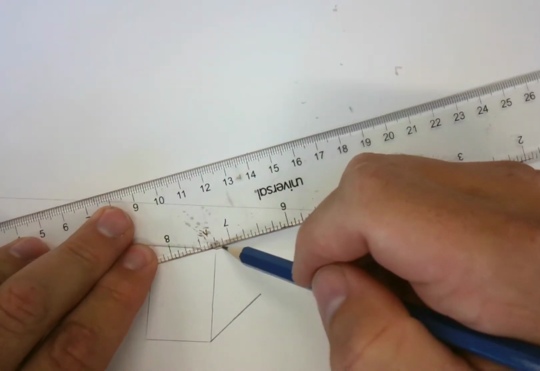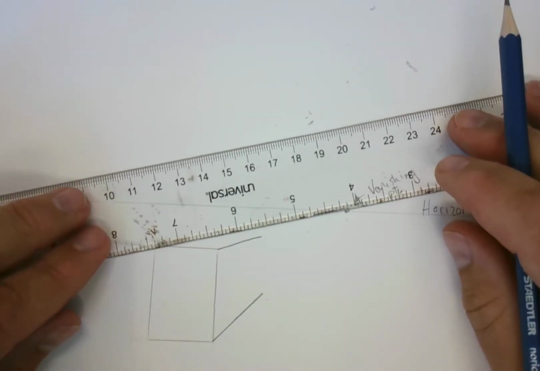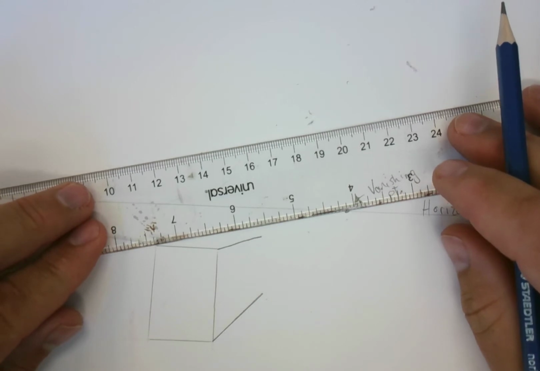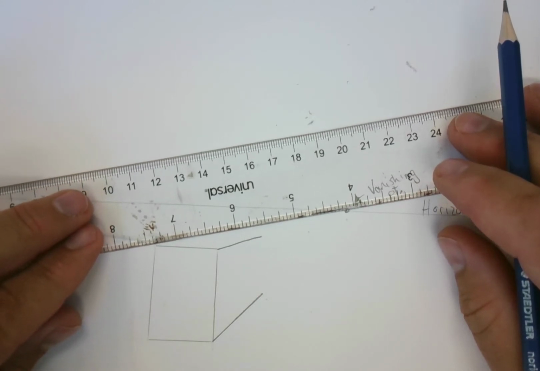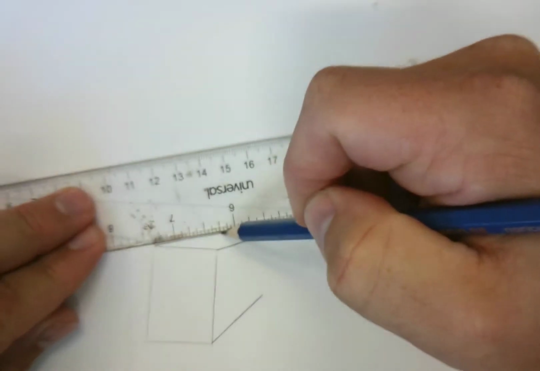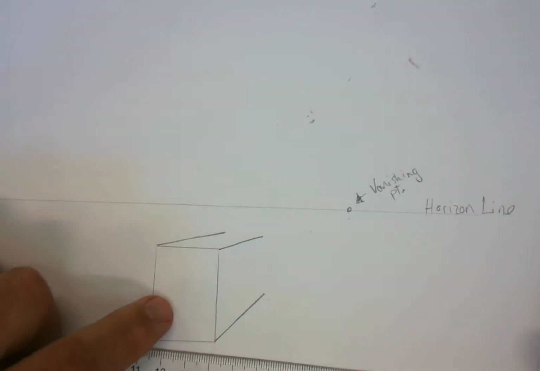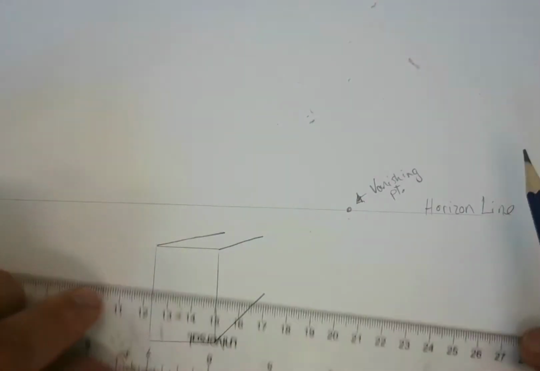I'm going to do the same thing on the top right and the top left corners. Again, I'm keeping the ruler straight in line with that vanishing point.